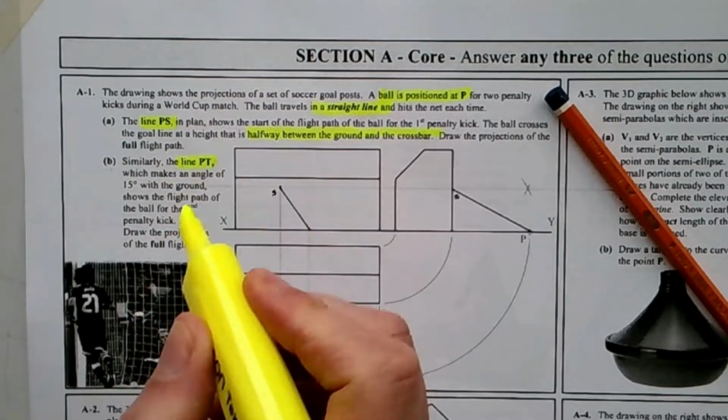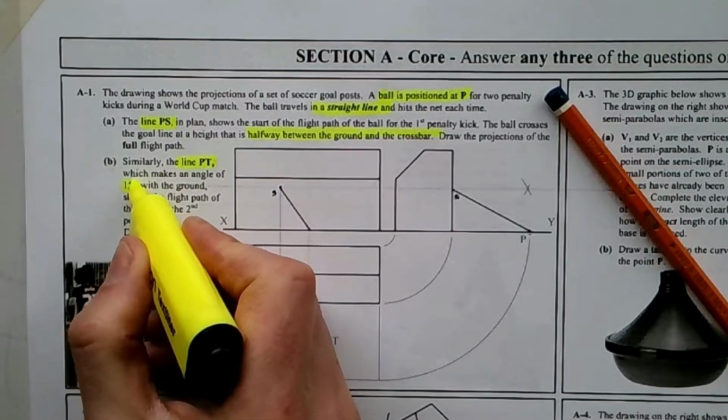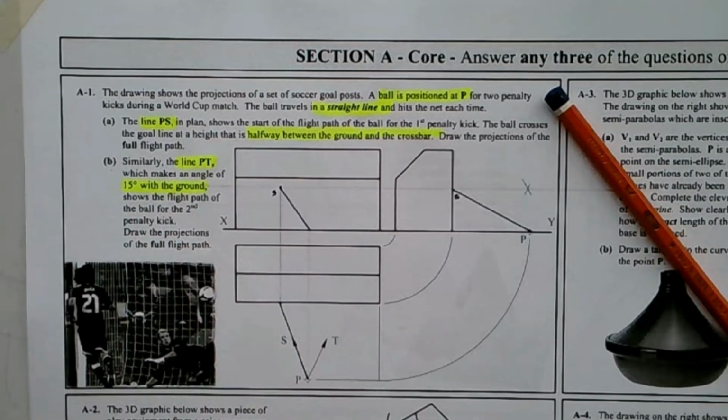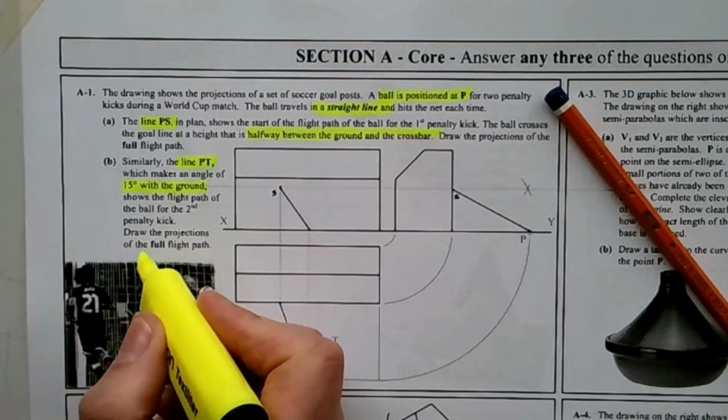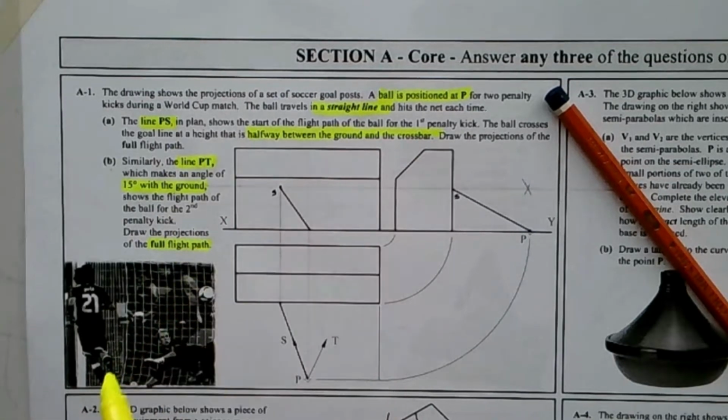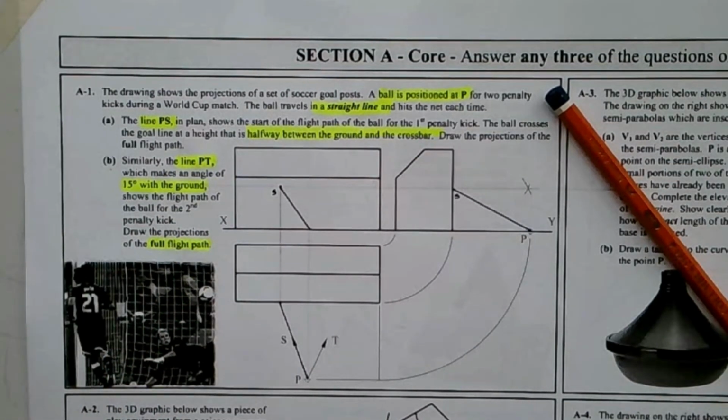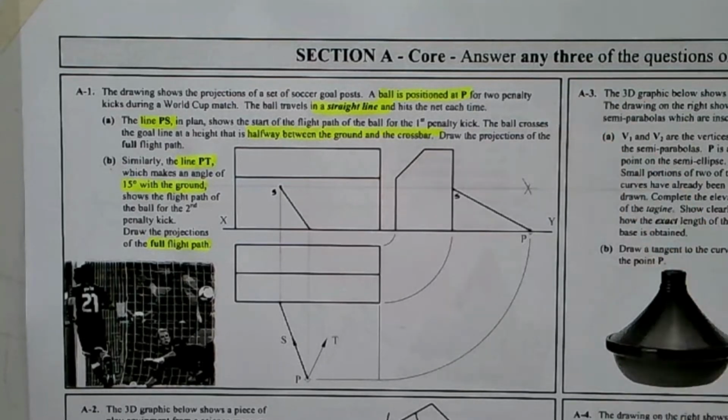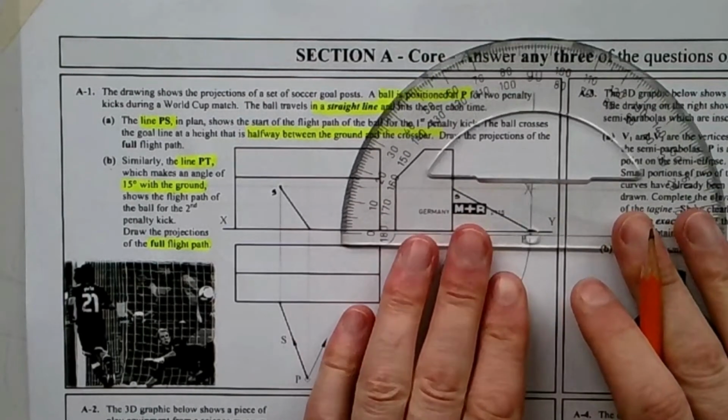So now once we look at P, so again it's a penalty that's going to be taken, and the ball is going to travel from P to T, and this time it's going to make an angle of 15 degrees with the ground. So the ball, as it leaves the ground, is going to be traveling up at a slight incline. So we're going to look here at the end view. It's probably going to be the easiest way to plot on my 15 degrees. So I'm going to get a protractor.